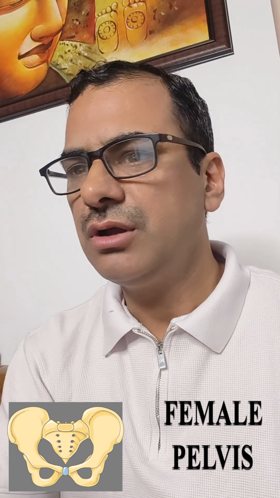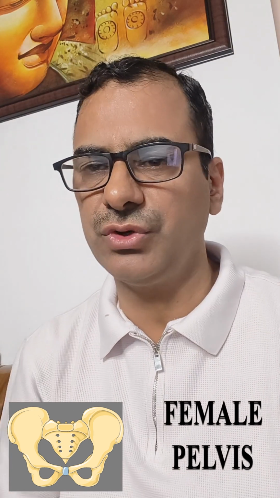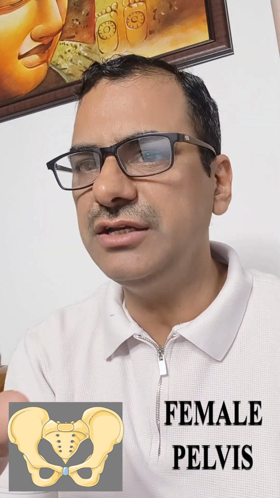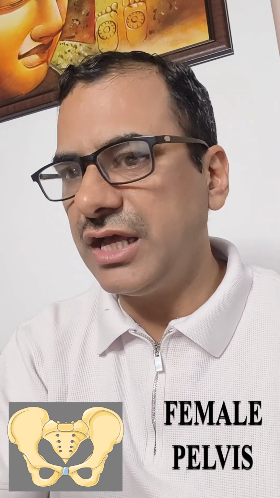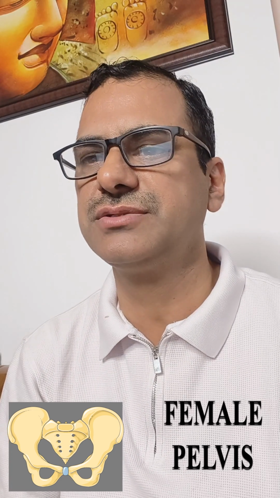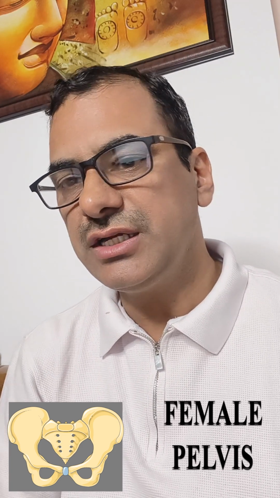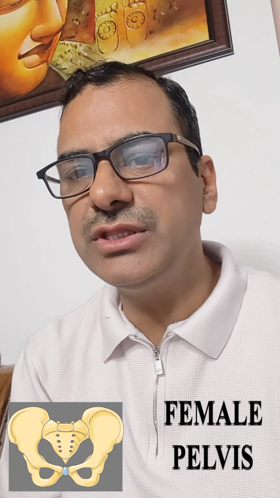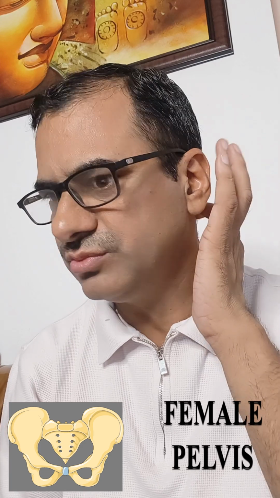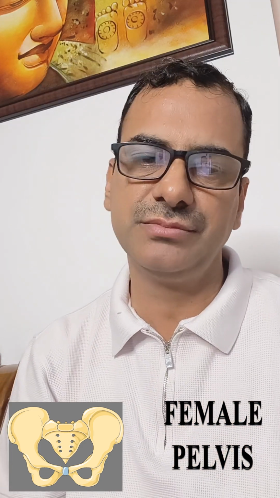Oblique diameter, although there is no fixed point for measurement of oblique diameter, still it lies between the obturator foramen and sacrospinous ligament, and the measurement is taken as 12 centimeter. Then transverse diameter extends between the two ischial spines and its measurement is 12 to 11 centimeter. It is the narrowest diameter in the pelvis.